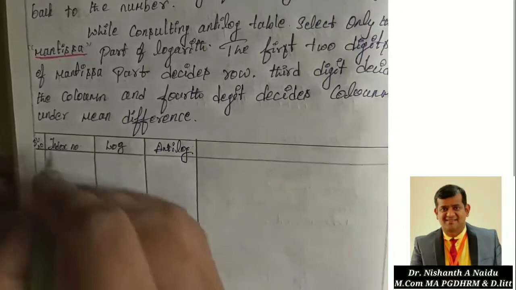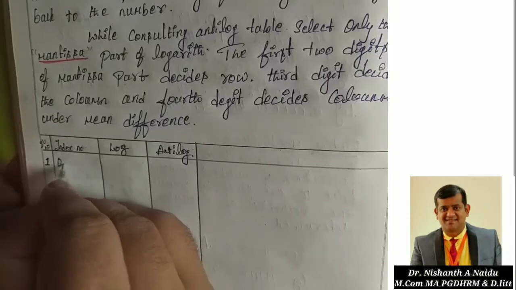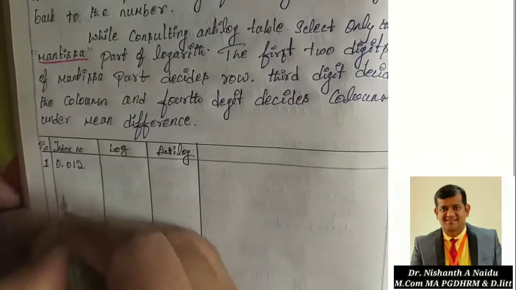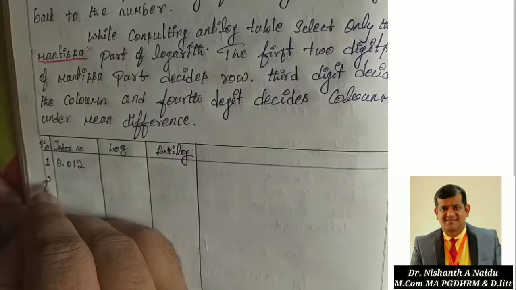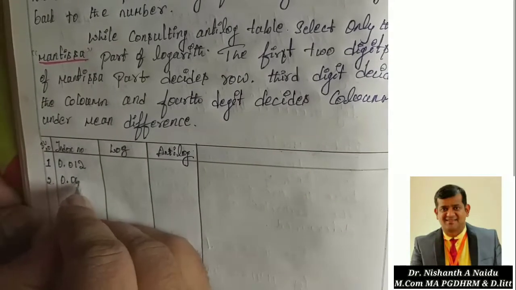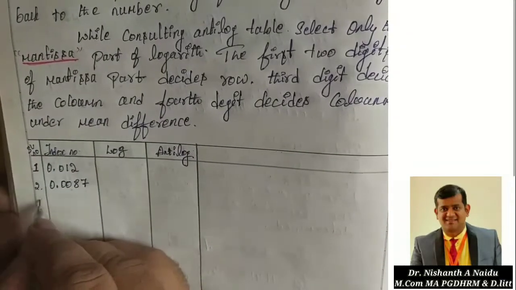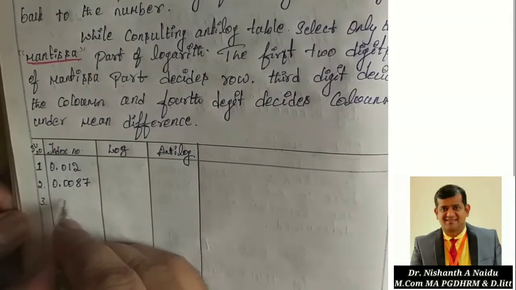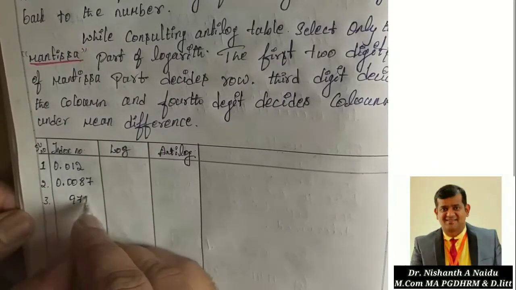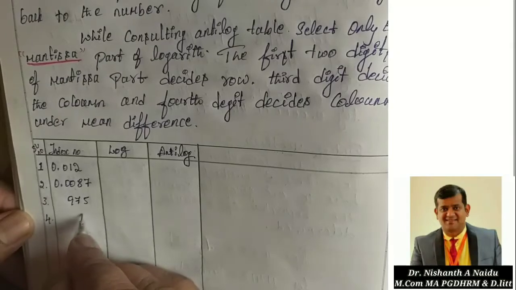First I'm taking number 1 as 0.012. Second one I'm writing 0.0087. Thirdly I'm taking 975. Fourthly I'm taking 1.